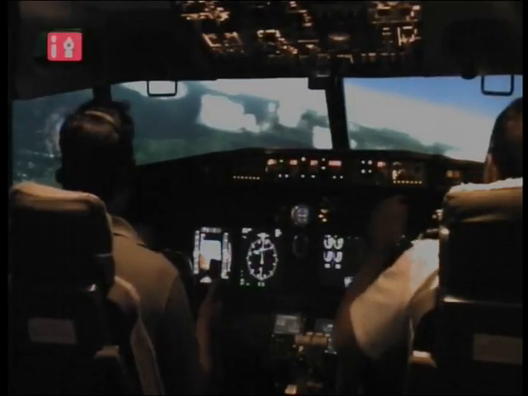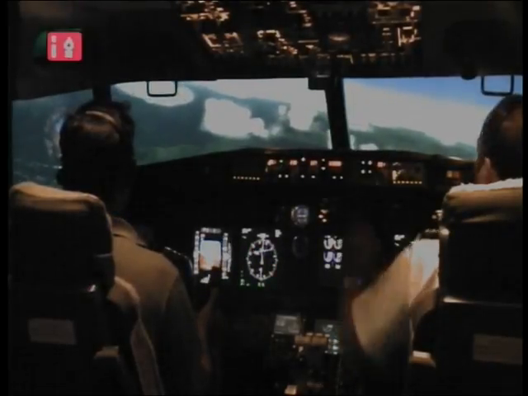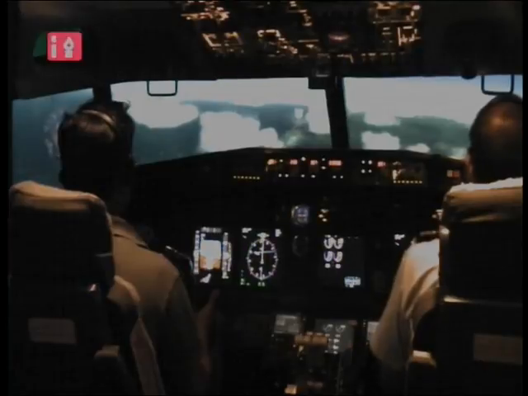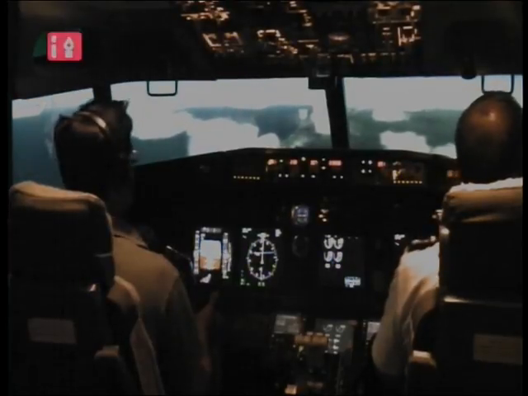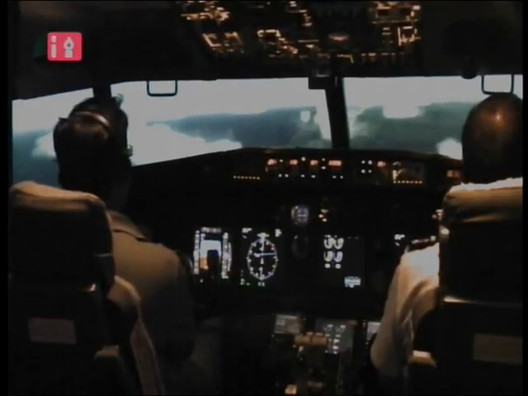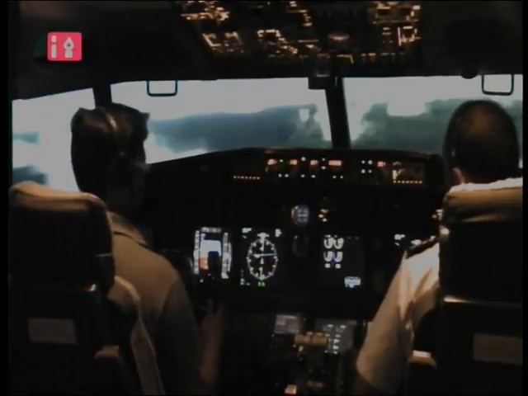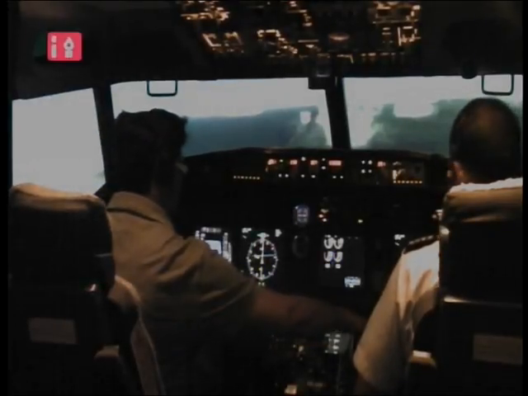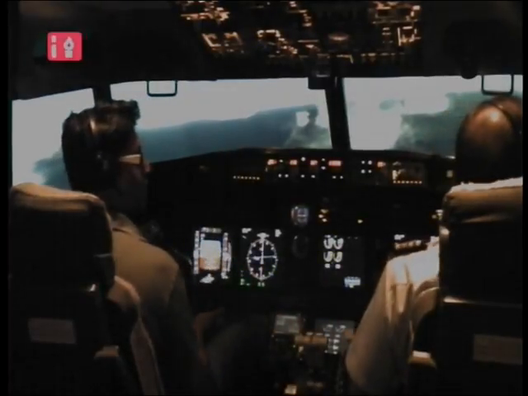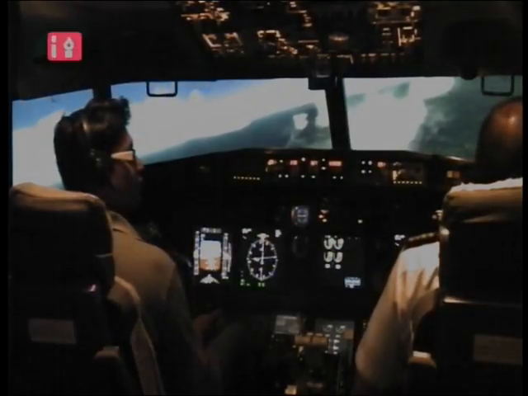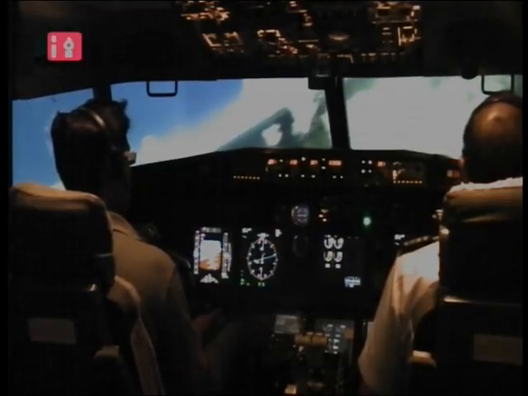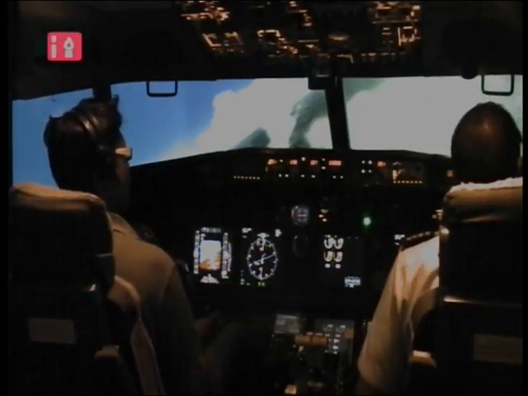Very good. We're now going to straighten up the airplane. Okay, we'll now go to flaps 1 and flaps 5. Yep, that's it. And again, okay, Srini, there's your runway there. Let's turn to the right. Very good. Just raise the nose slightly. Perfect.